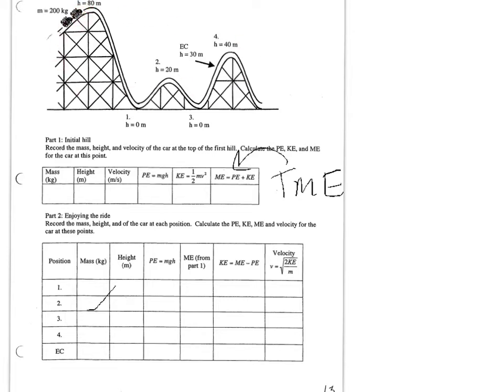It's got the first hill and then two more hills after that, and you can see I've labeled it with a couple things: the height of the first hill, the mass of the car. And then a couple positions. I chose like 4 or 5 different positions along the ride and just gave it an arbitrary height. So the first hill is 80 meters, this one is 20, this one here is 40, and then I just chose a point somewhere along the way there that was 30 meters.